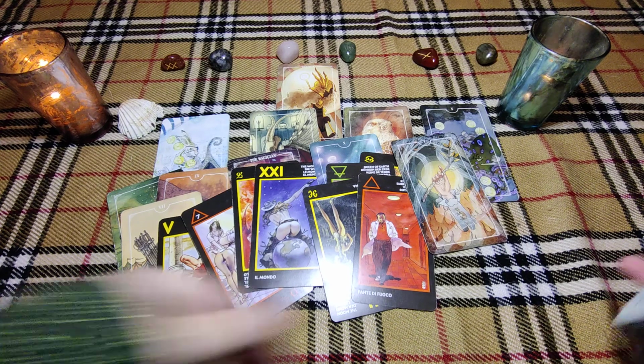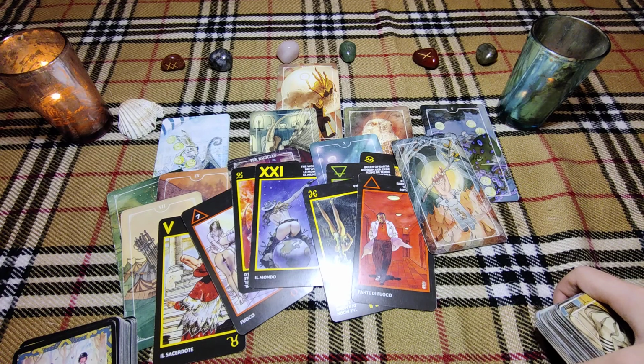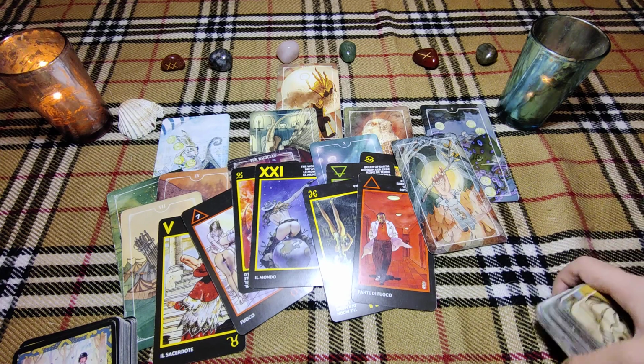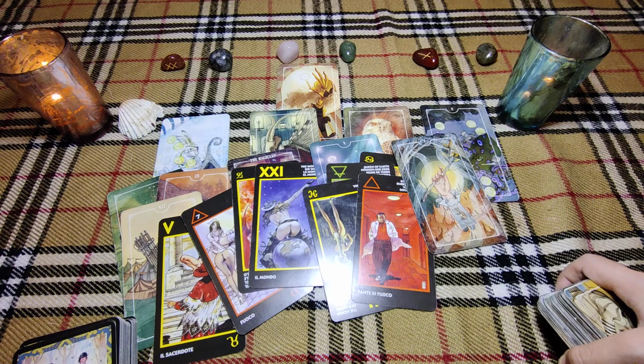Go for it. Oh my god, it's the first time I have such a positive reading. I absolutely love it. It's so beautiful. I'm just overwhelmed by this positivity. It's so positive over there. I'm shocked. It's so sweet. It's so nice. It's so cute.